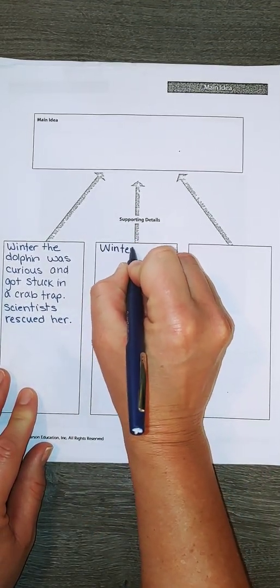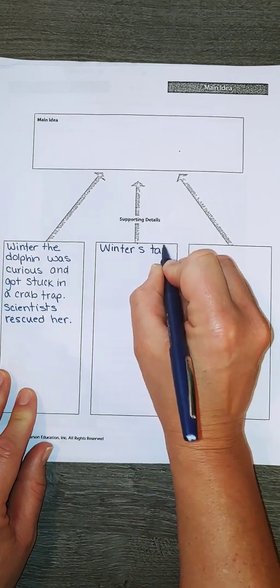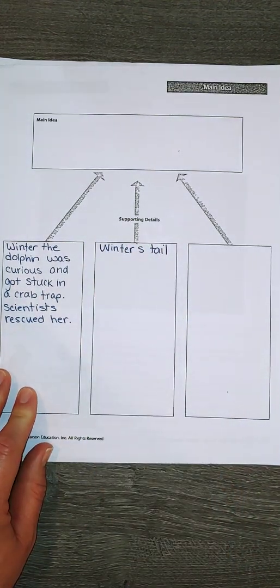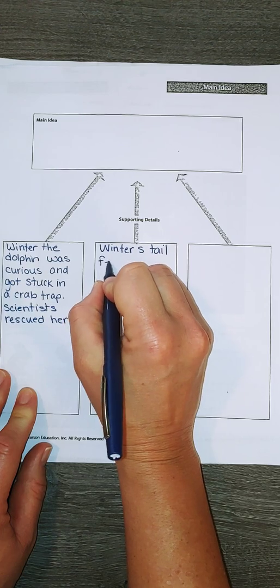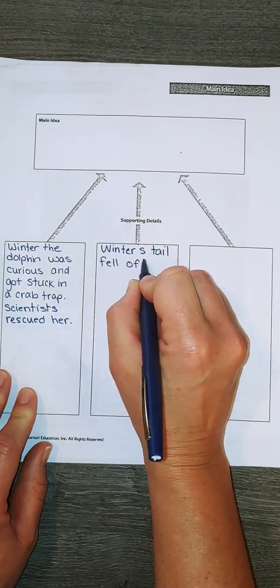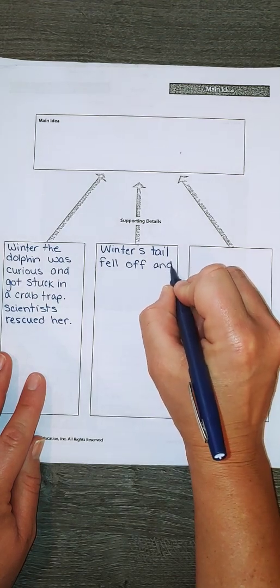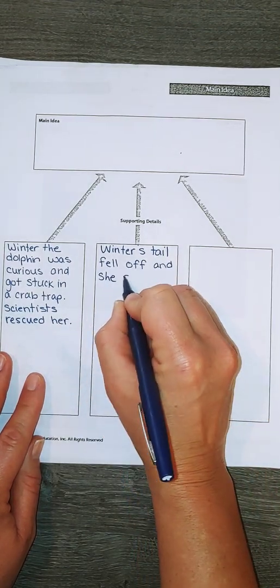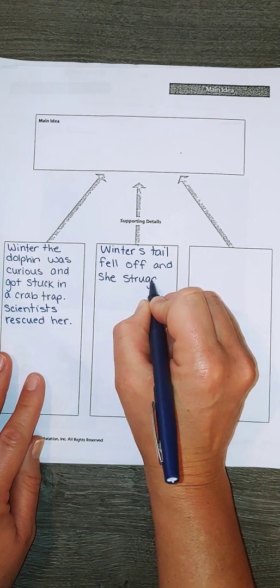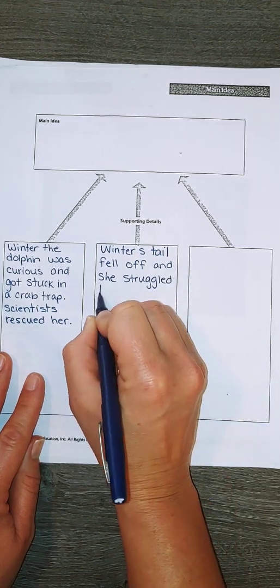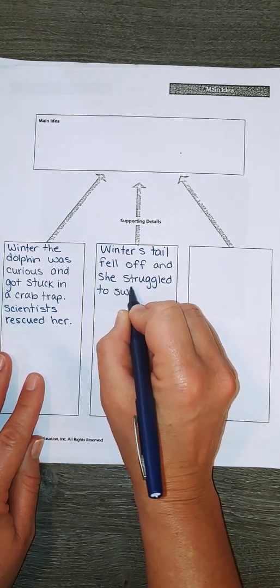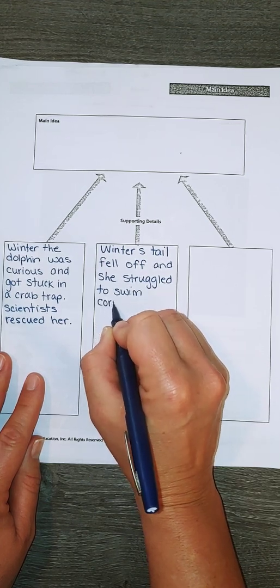Winter's tail, and I'm putting apostrophe S because the tail belongs to Winter. Winter's tail fell off and she struggled to swim correctly.